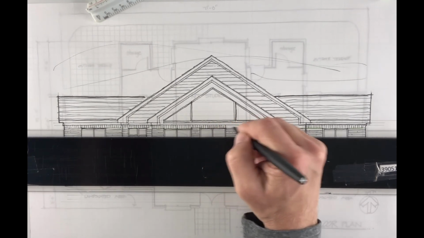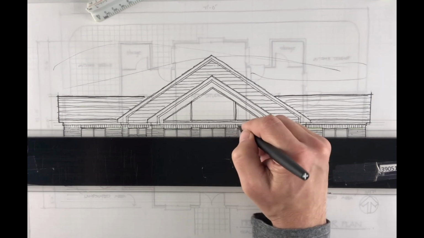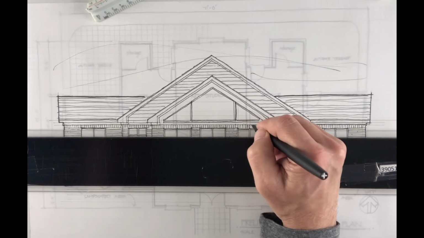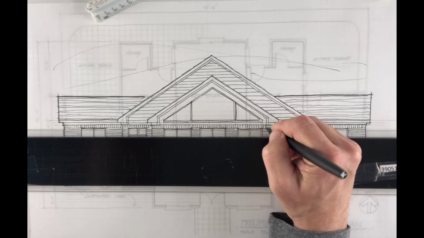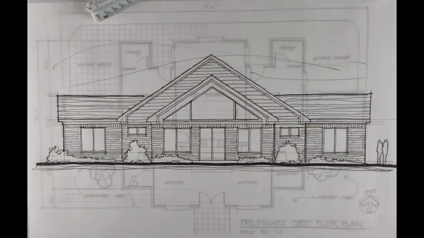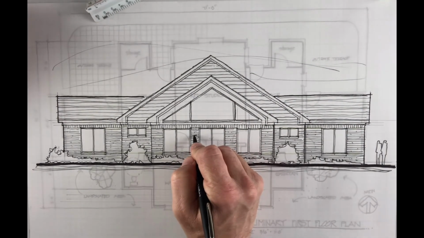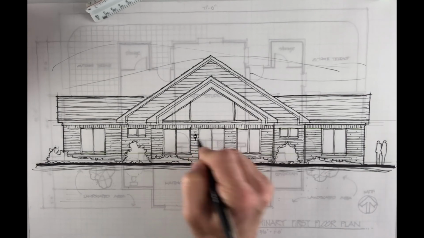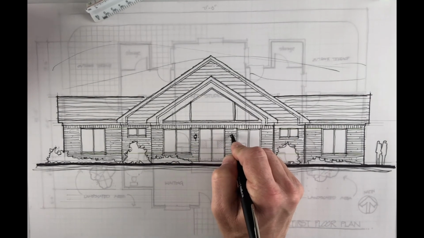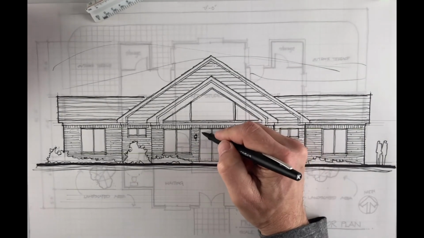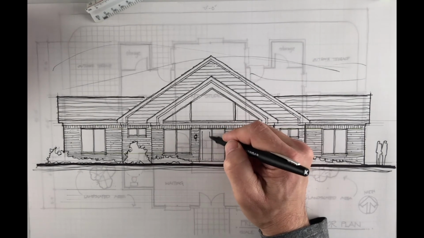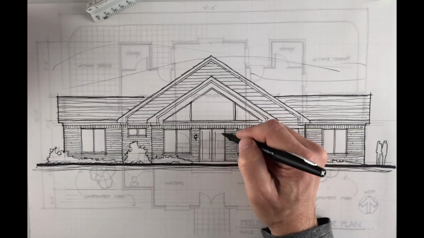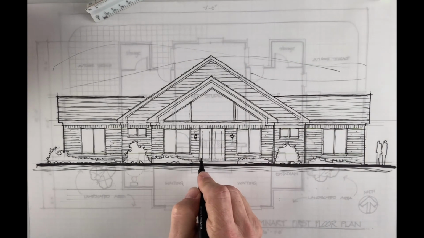Now, if I had some decent markers, I would render this in color, but I don't, so I'm not going to, and you're not required to do that either. Black and white is fine. And let's say I want to put some lights here. And then do something different with my doors, so they actually look like doors, right?